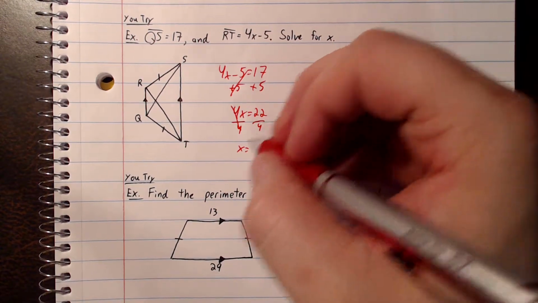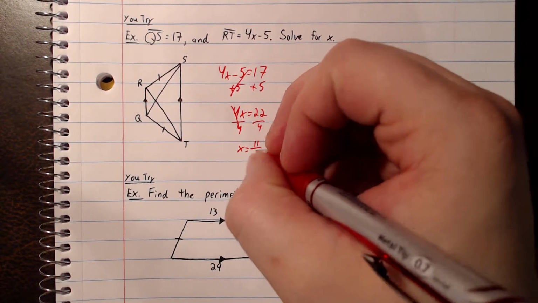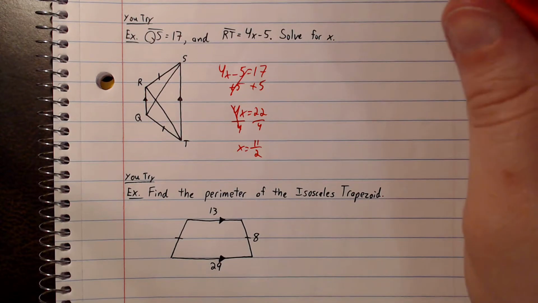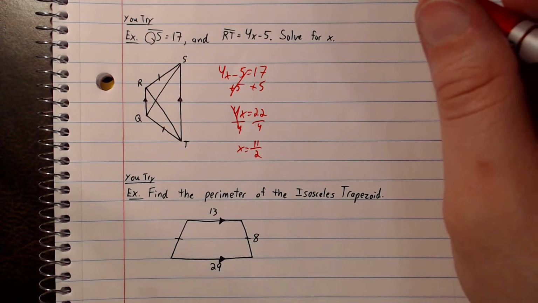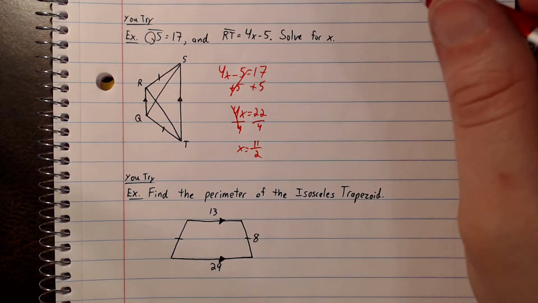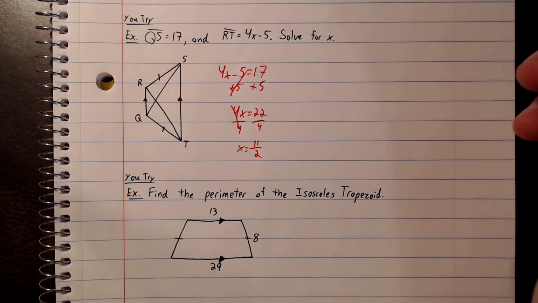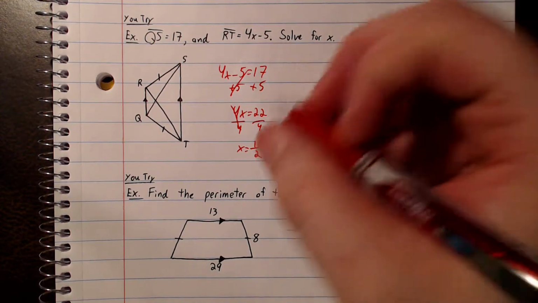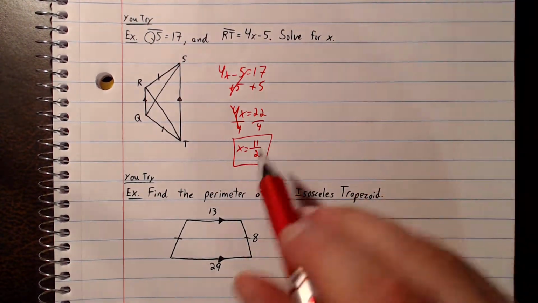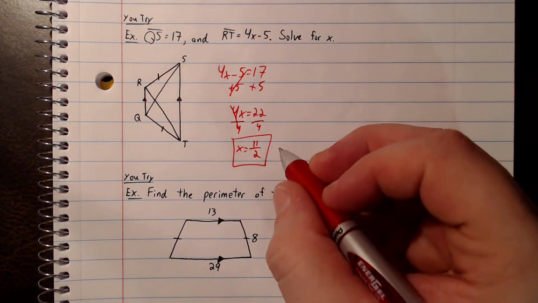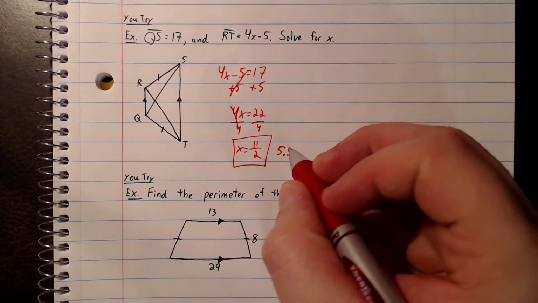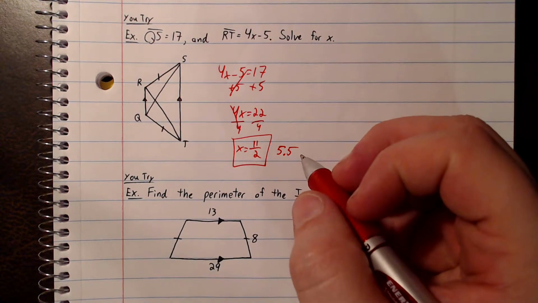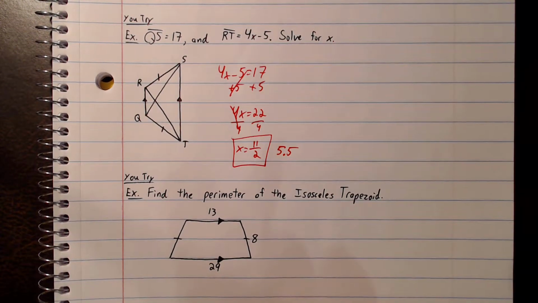So let's see, 22 over 4, that's going to reduce to 11 over 2. I'm going to leave it as a fraction because I think fractions are easier to work with. Okay, and all that they were asking for was x. If you happen to have given me a decimal, you would have wanted 5.5. So if you got 5.5, you're in good shape there too.